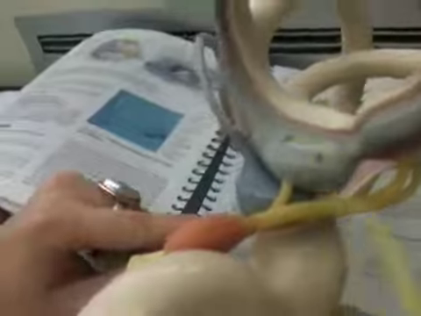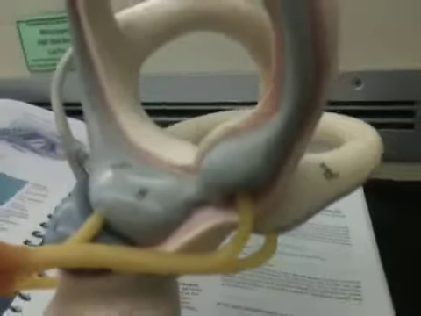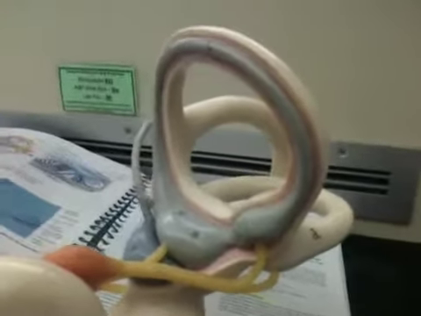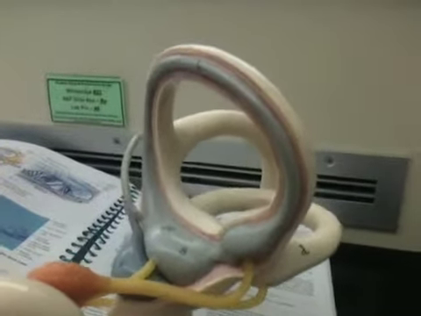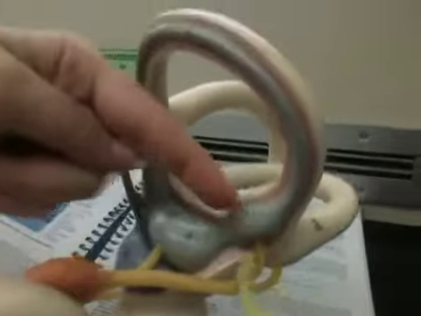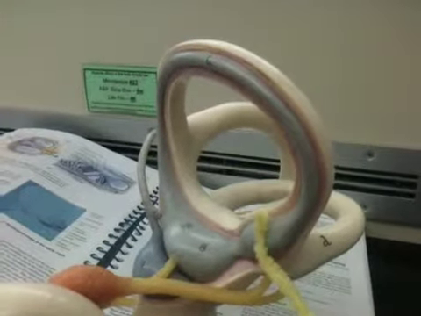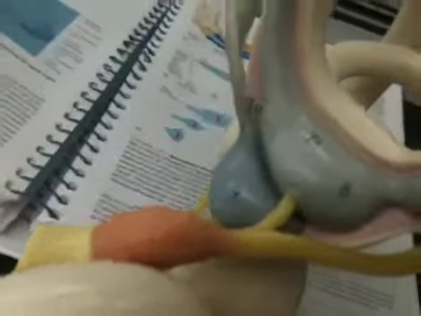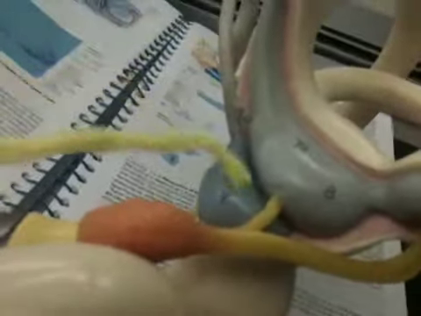And is this the ampulla? Ampulla? Okay. For some reason I can't find those on my model. Oh, there we go. You're not going to see the ampulla on this one. The only thing you're going to see is the utricle, this one, and then that one is the saccule. Down there is where the eustachian tube comes out.